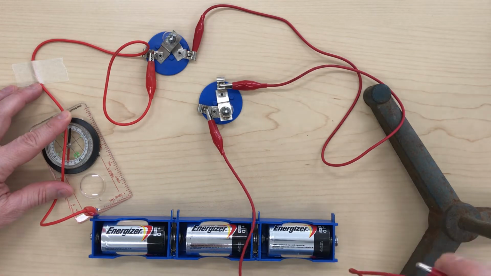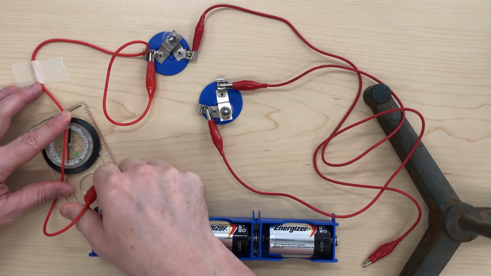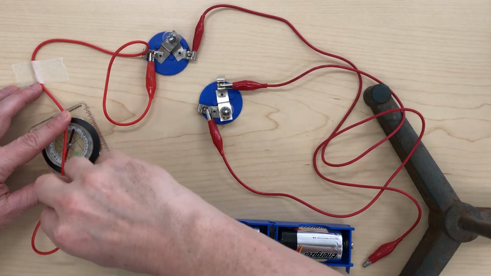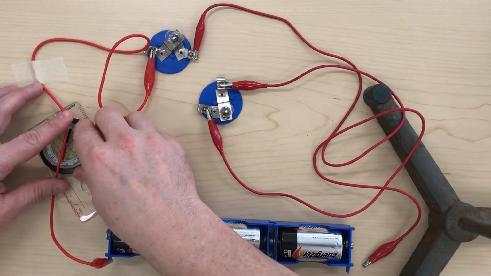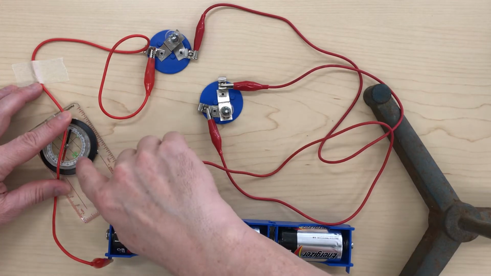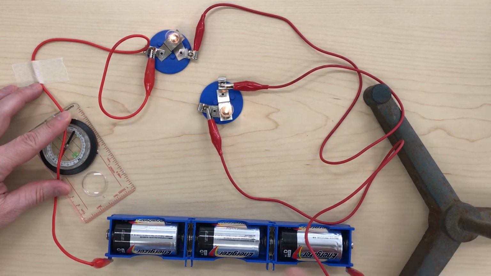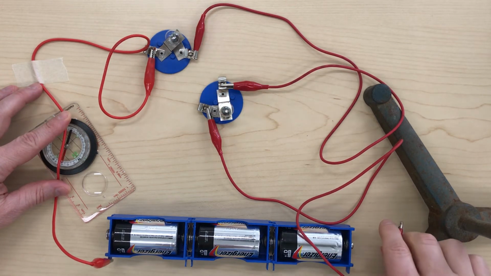What's really interesting is what happens if I switch the batteries around so that I have the positive side now over here on the left and the negative side of the battery over on the right. Again, watch the compass needle. Remember last time it deflected to the right. This time the compass needle deflects the opposite direction. The light bulbs still come on no matter what way the compass needle deflects. So what does this show us?